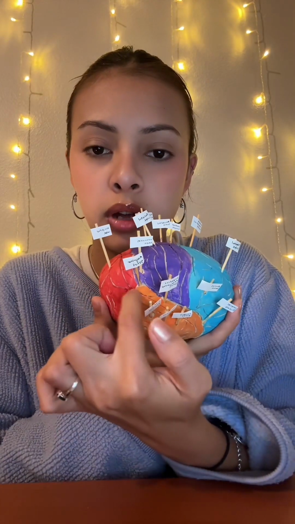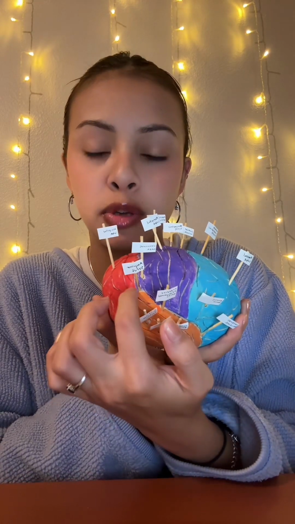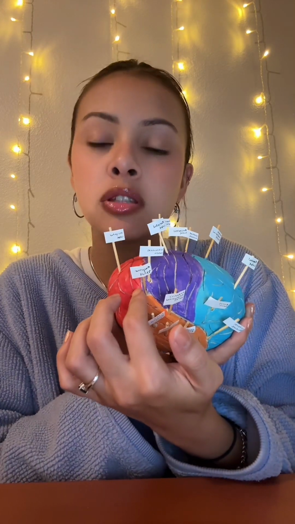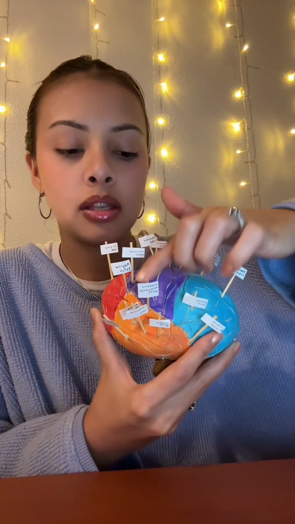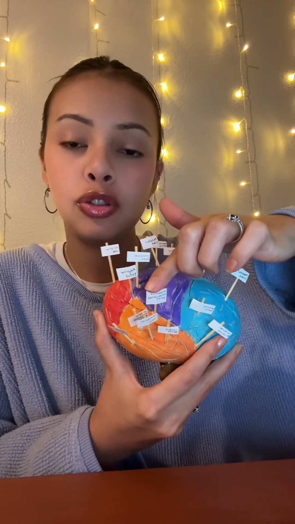So this little guy here is going to be your angular gyrus, and he's going to be responsible for helping you read, write, and do math, and basically just understand what you're looking at. Next we have the superior temporal gyrus, and this guy is all about helping you understand what you're hearing and processing what people are saying.